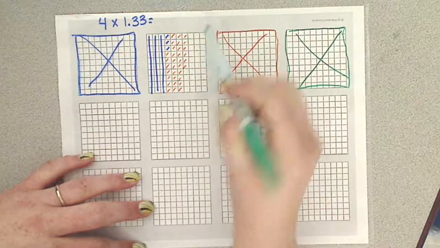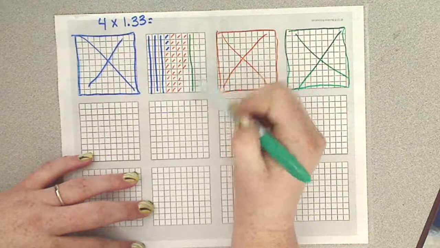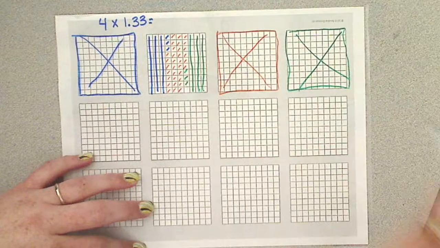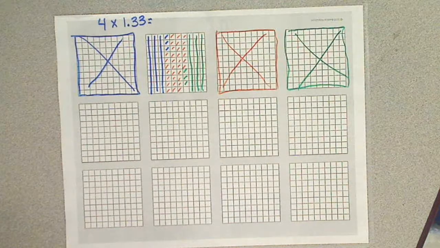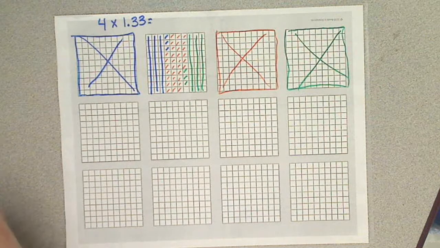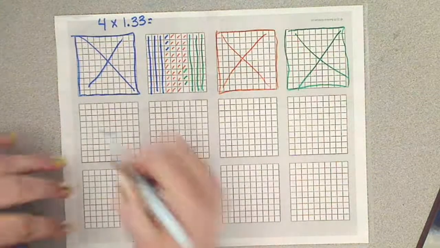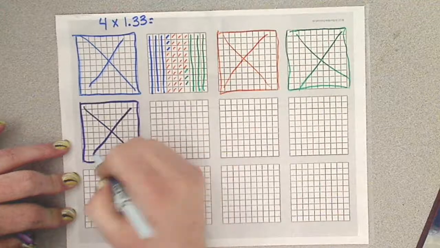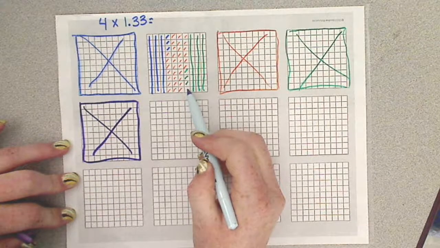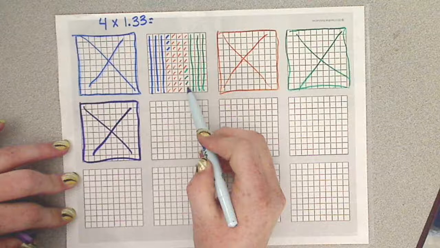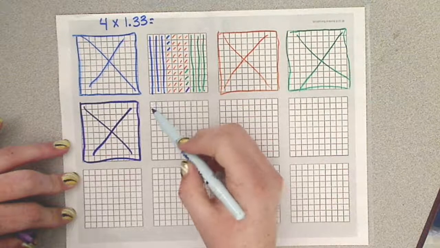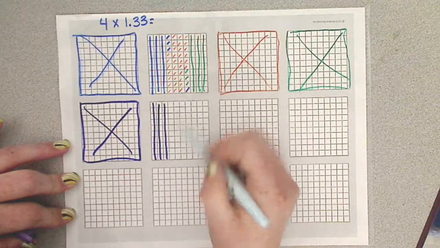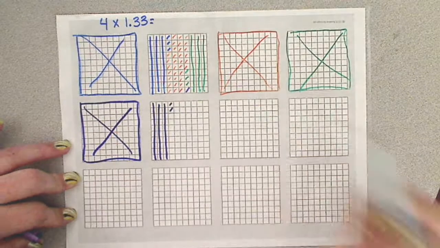There's my 1 whole, and my 10, 20, 30, 31, 32, 33. And now I need to do it a 4th time. There's my 1 whole. I have to remember that I still have 1 hundredth not taken here. So there's 1 hundredth to add to. So there's 31, 32, and 33.